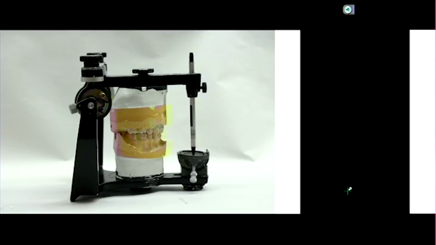With this one, your fossa, where your condylar inclination can be adjusted, is attached to the lower member, which is not correct. If you could take it apart, you would find the condyle is connected to the upper member. So it's the reverse of what you have anatomically. We'll pass that around. So, Arcon versus non-Arcon.